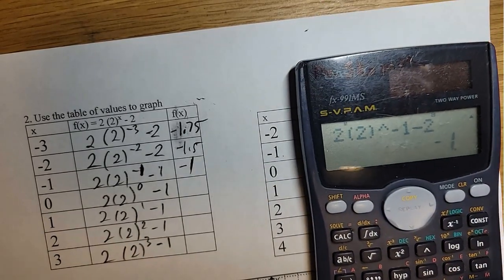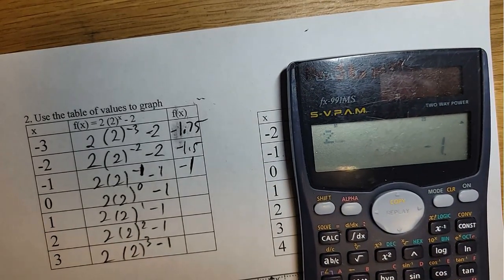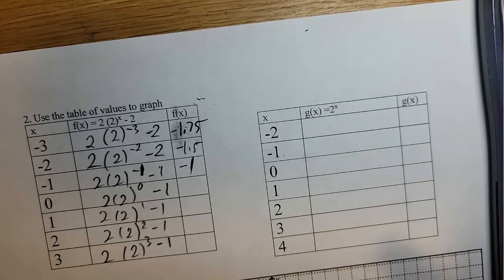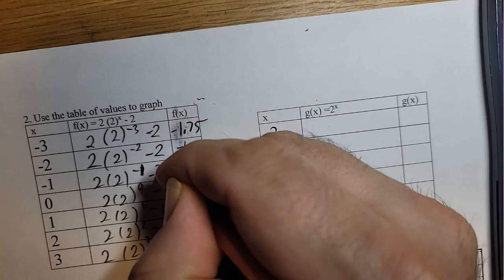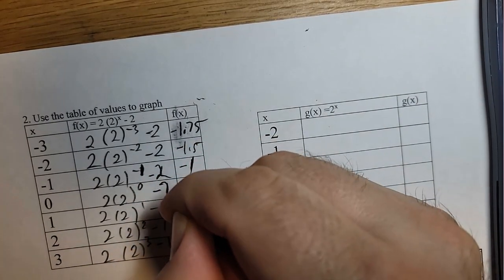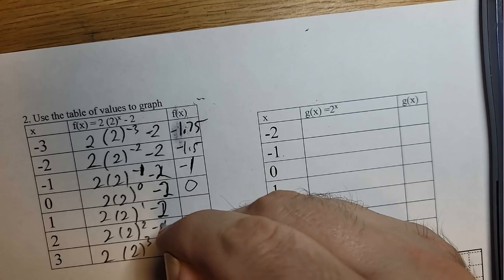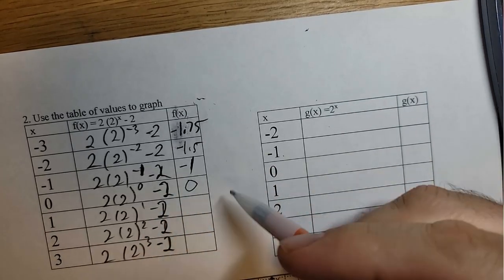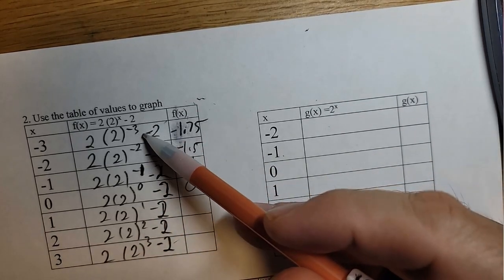Okay, so let's do the next one. 2, bracket 2, to the exponent 0, minus 2. Whoops, I screwed up on my equations there. I can tell that's 0. So look, these should all be -2s, not -1s. All these are -2 in the equation. You're just replacing the x.